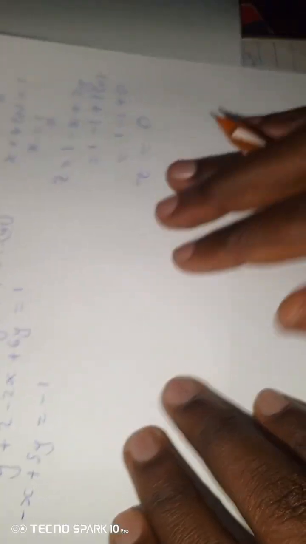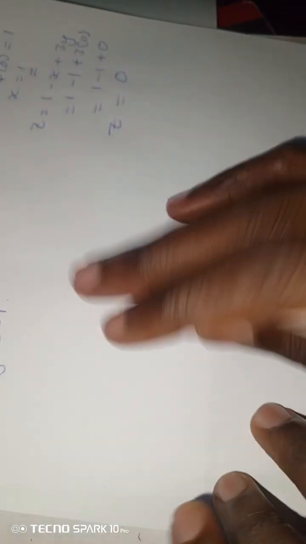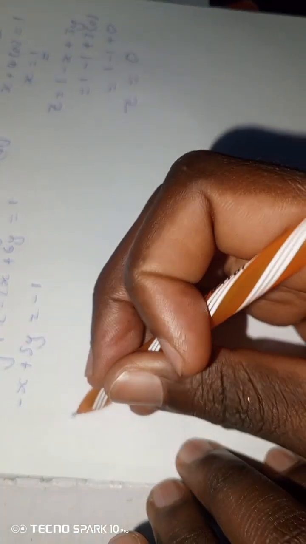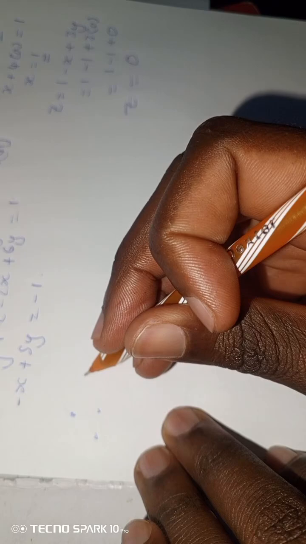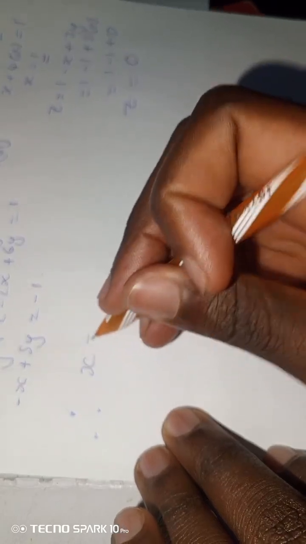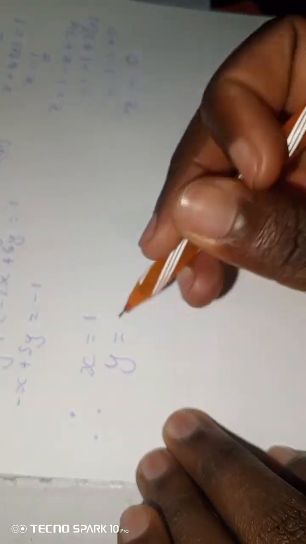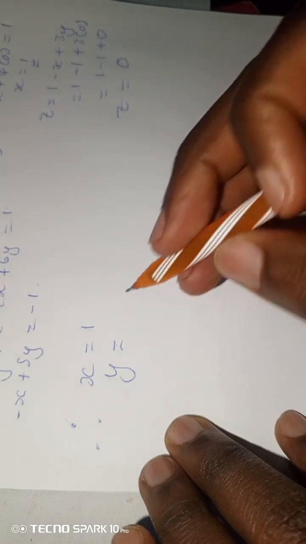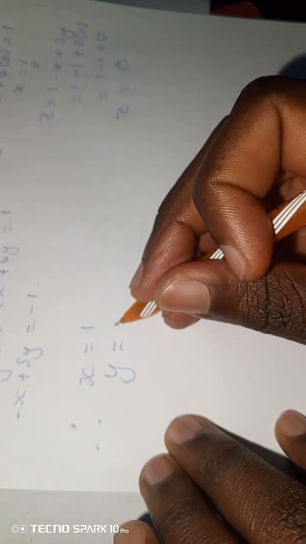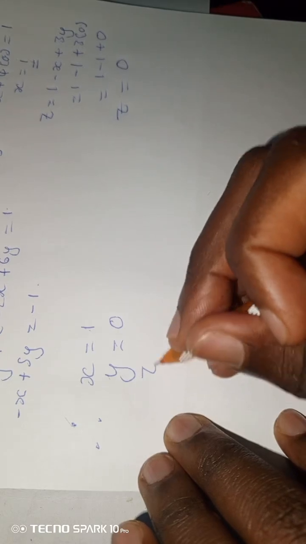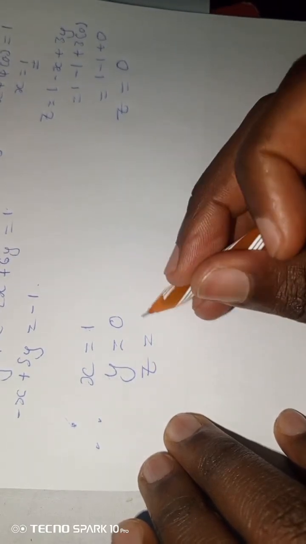Then we can conclude and say, therefore, our values are x equals 1, y equals 0, and our z equals 0.